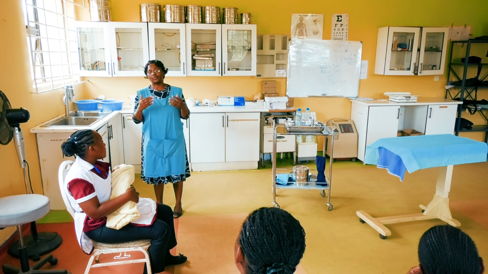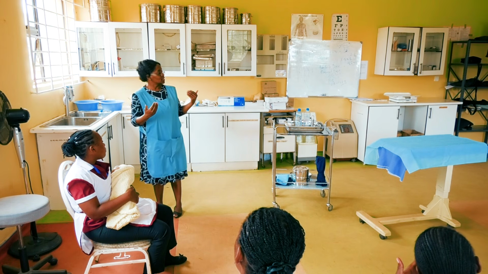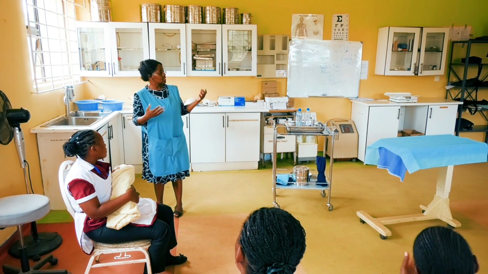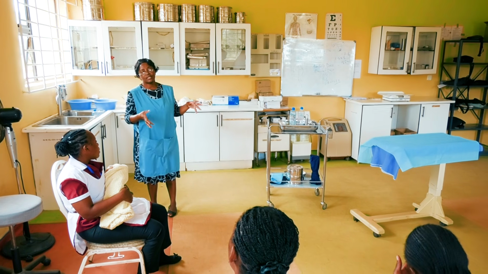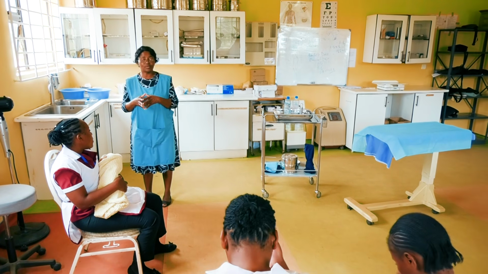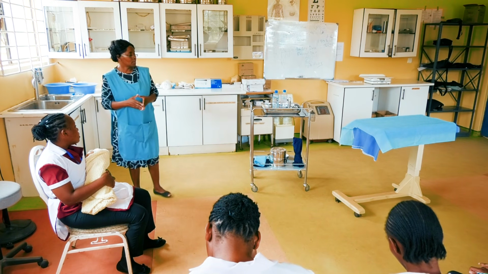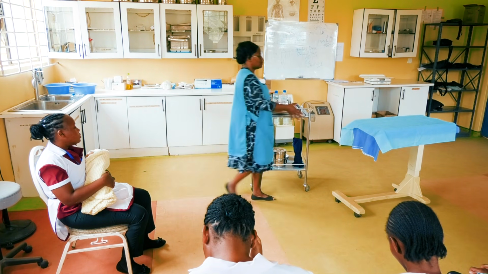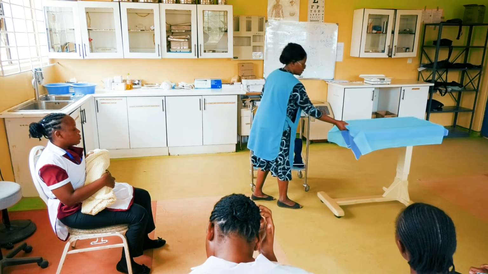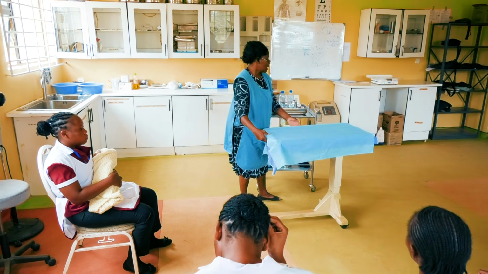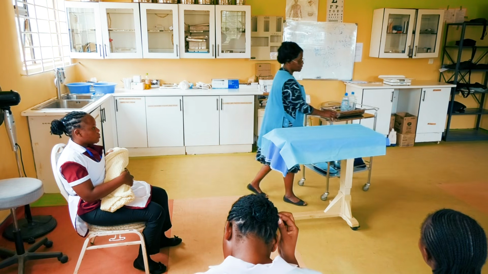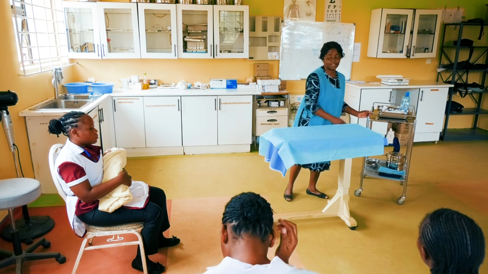readings, and if the room is a bit cold, then there's a heater. I'll switch on the heater so that at least it will be warm enough, because when I'm examining, I'll need to expose the baby. So let me just place the table nearer so that the mother is able to see, and then I can place my treatment this side and be able to assess.